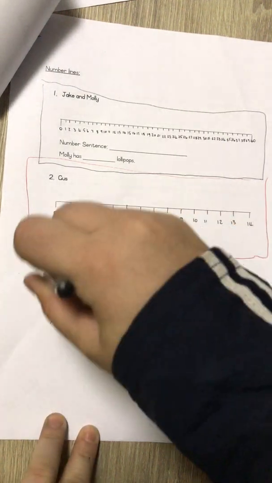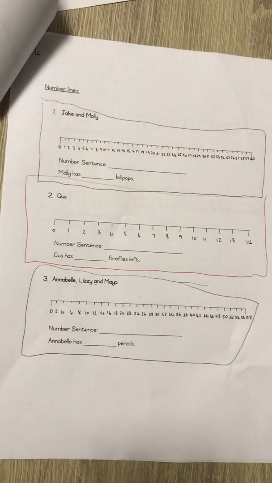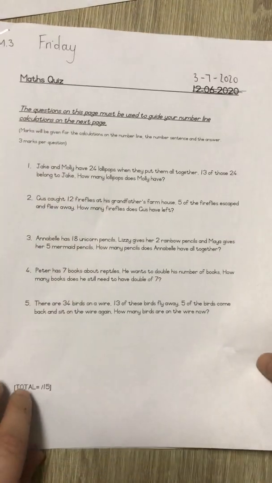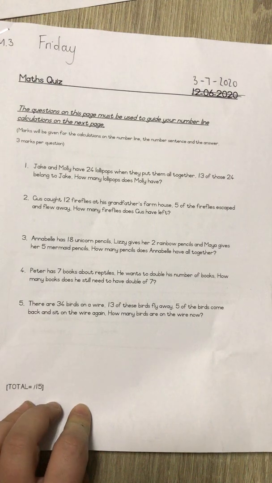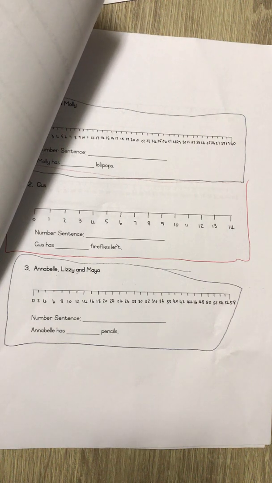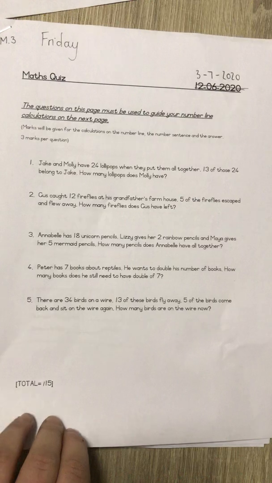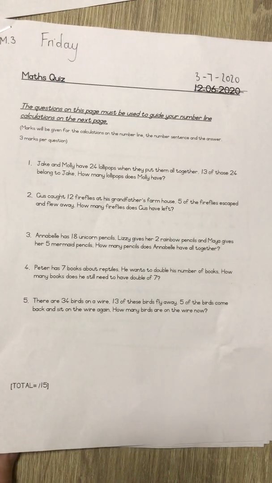Good. The next sum will be done here where it says Annabelle, Lizzie, and Maya. So number 3. Annabelle has 18 unicorn pencils. Now you should do your first thing on your number line. The first number you plot on your number line so you know where you're working from. So Annabelle has 18 unicorn pencils. You should do something with that.